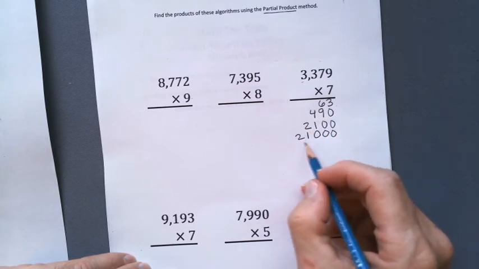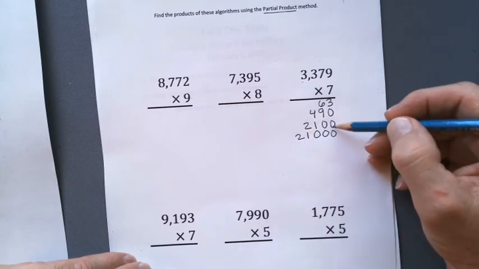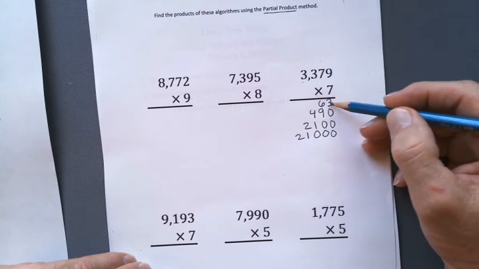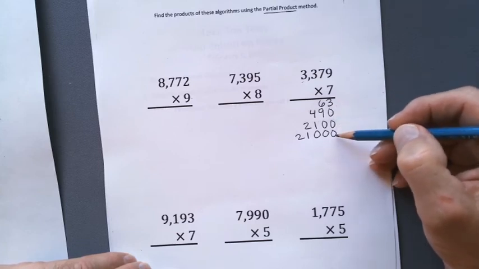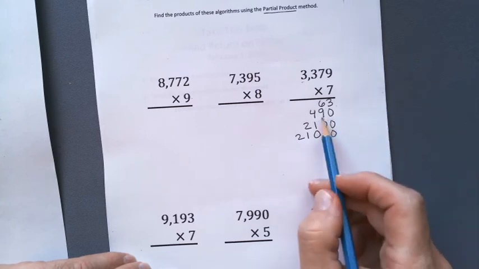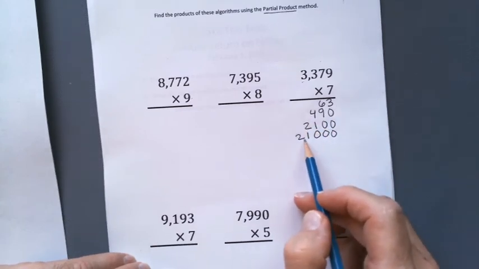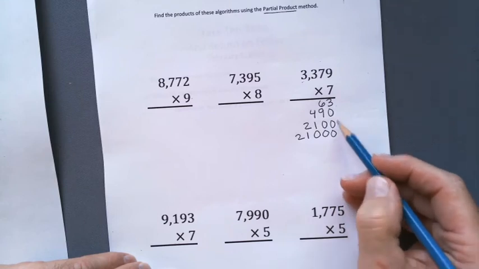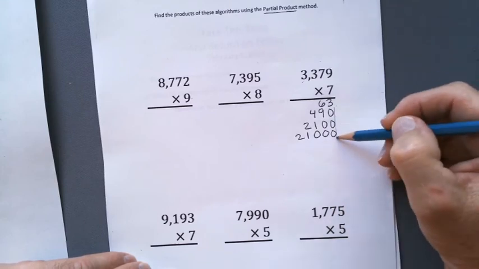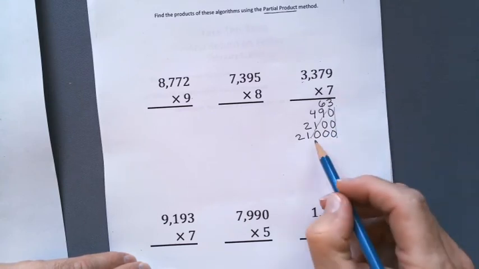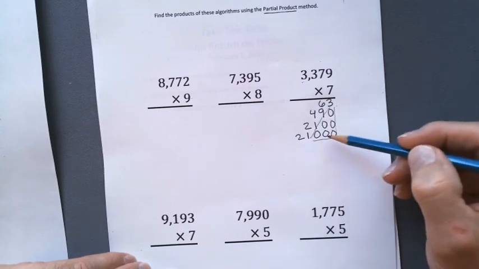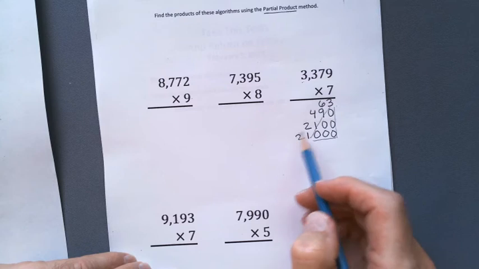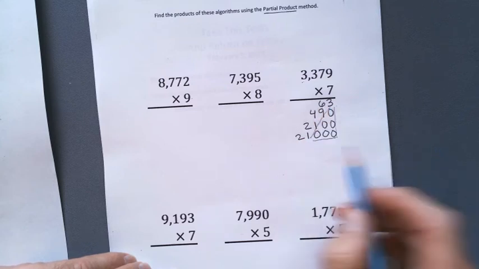Don't try and scrunch everything together. Your ones, 1 has no zeros, 10 has 1 zero, hundreds have 2 zeros, thousands have 3 zeros. And then all your values come over here. These are just called placeholders. Okay, they form a nice little triangle like this. You should have this triangle of zeros over here. And then you should have your values for multiplication over here.